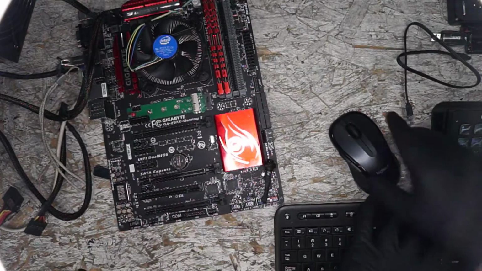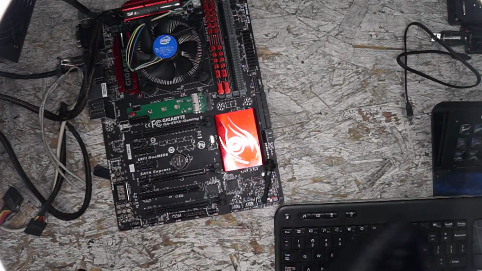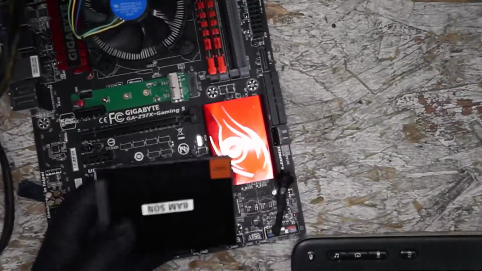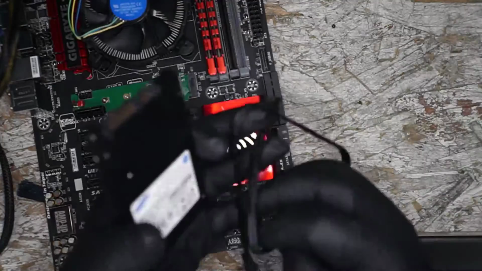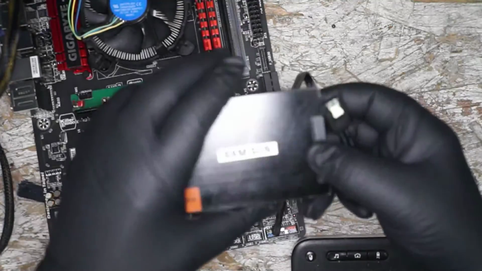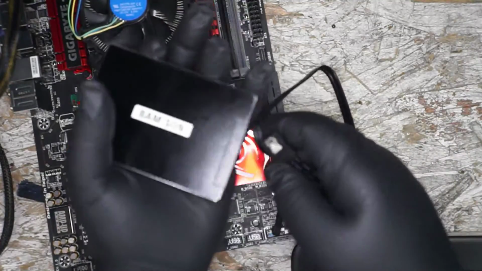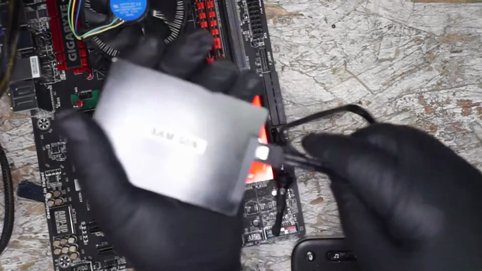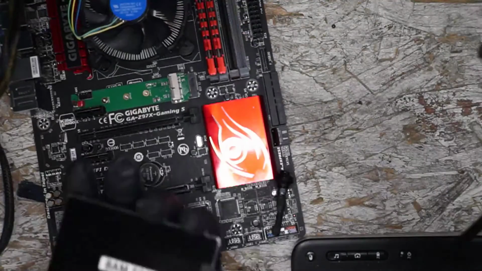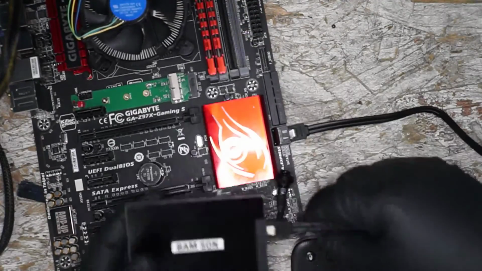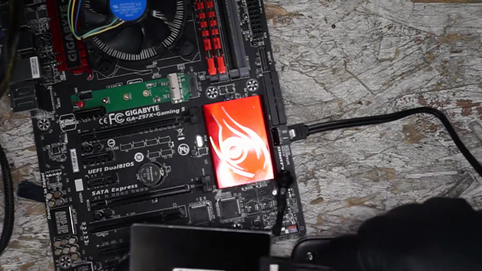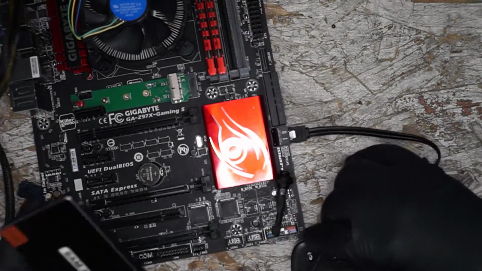We'll put this where we have some room. We're going to throw our SSD down here. We need a SATA cable. It's true, 128 gigabyte Bamsun SSD. Let's plug into SATA port 0. Where can we park this safely? Let's put it out of the way.